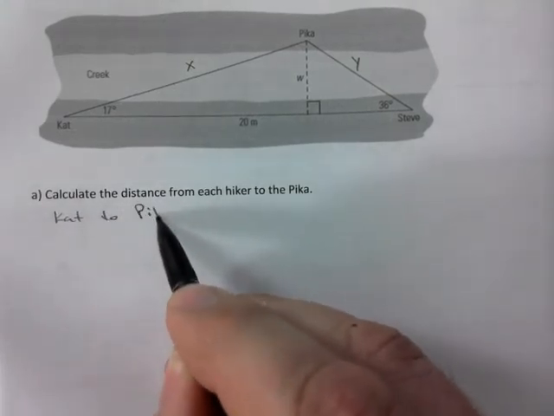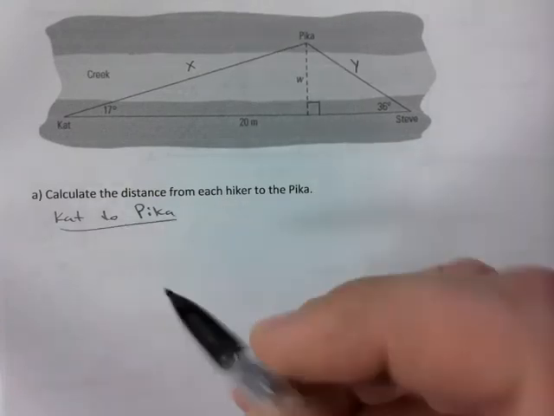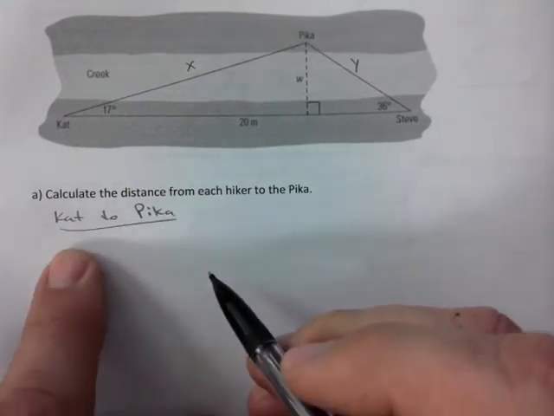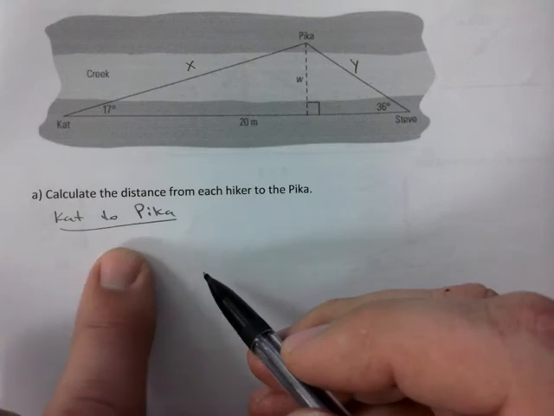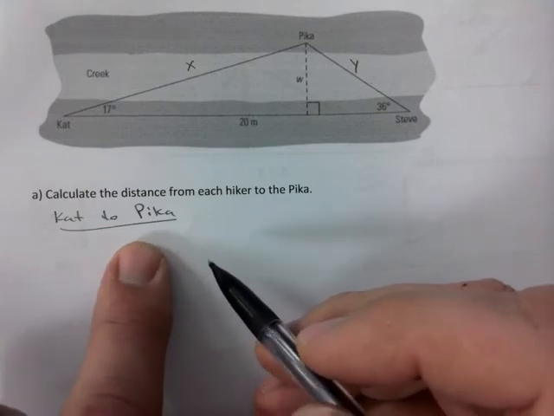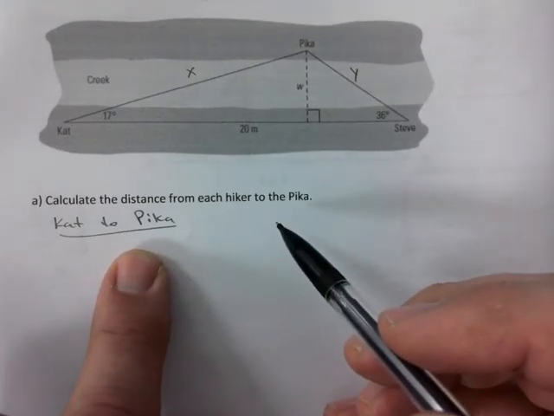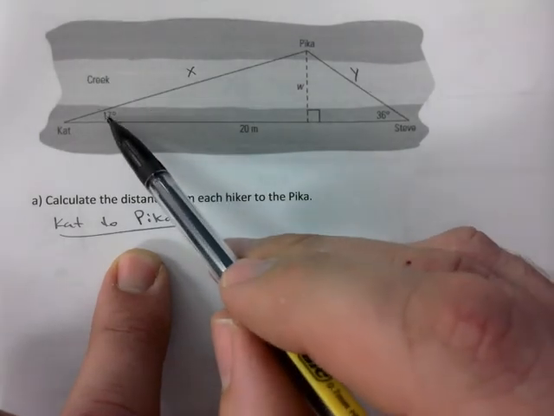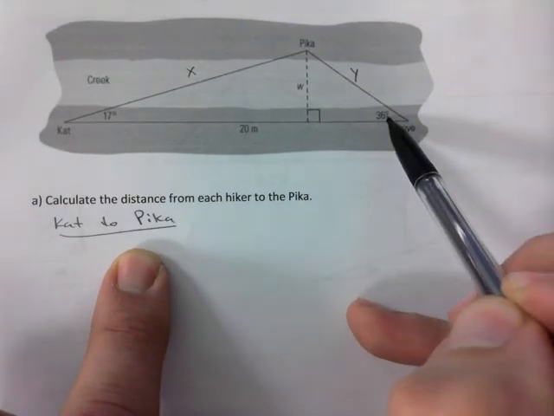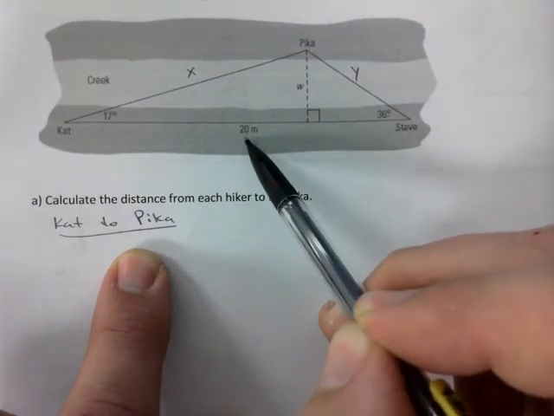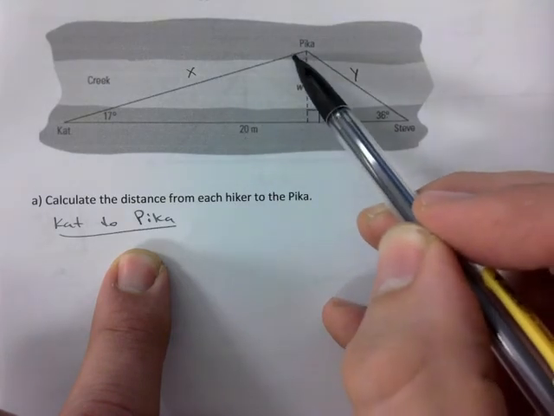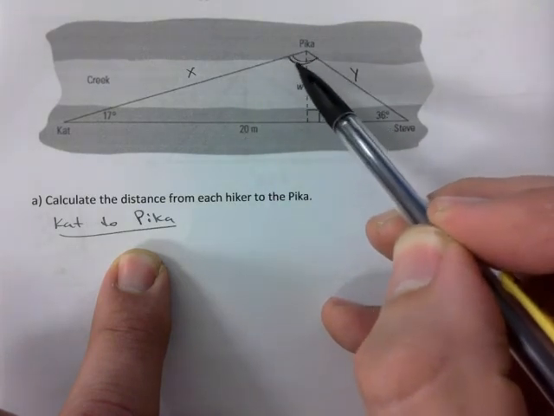We're going to do Kat to pika first. And so what I'm going to do here is figure out, you need to know that there are 2 angles and the side that connects them. So I can easily find this third angle up here.